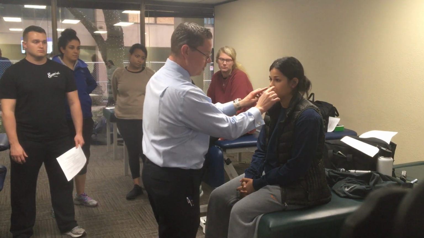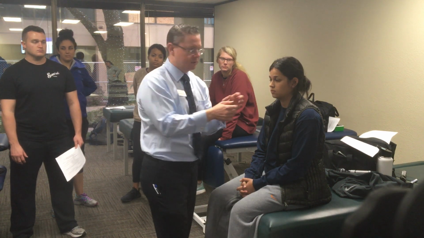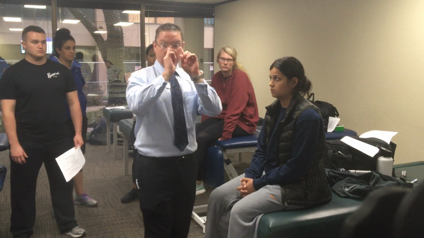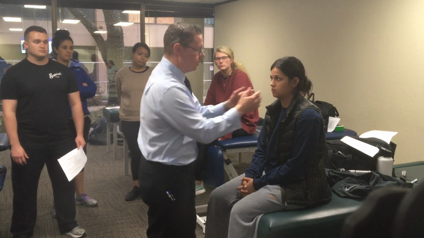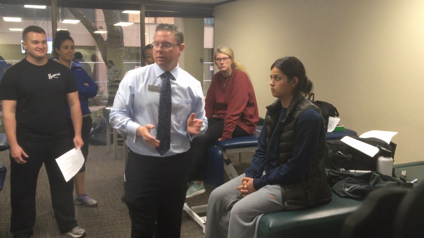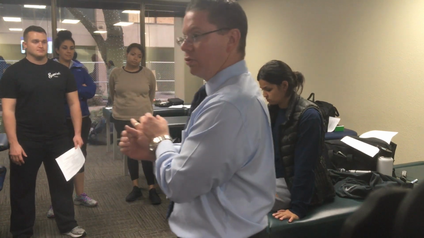So if there's obstruction in this duct, fluid builds up in that sac. Does that make sense? So if I put a little pressure here over the sac, it pushes the fluid back through the puncta, right? And you get regurgitation into that. So I'll have the patient look up. You press right there. Does that make sense? So there could be some sort of scar tissue, tumor, different things that could obstruct, right?